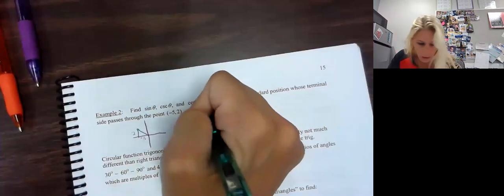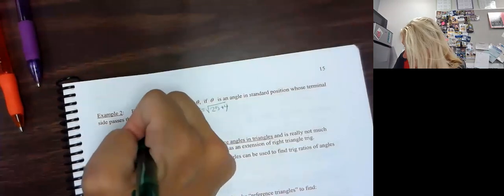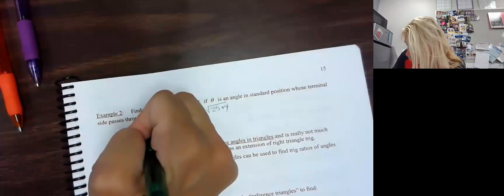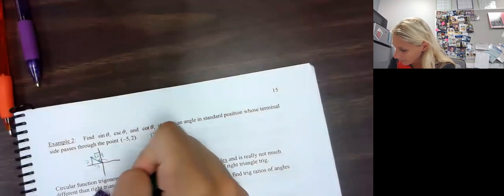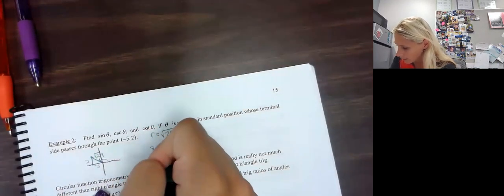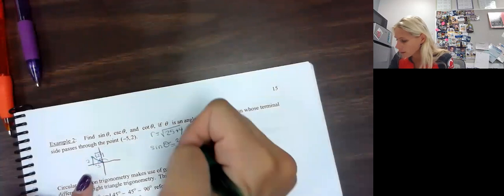So r equals the square root of 25 plus 4, which of course is the square root of 29, and that cannot be reduced. So I'm just going to put the square root of 29. And I know that the angle is going from here. Okay, so what we are going to do at this moment is sine of theta, which equals opposite, remember, so right here. Opposite, which is 2 over hypotenuse, or gosh, I'm using the regular stuff. I mean, y over r.